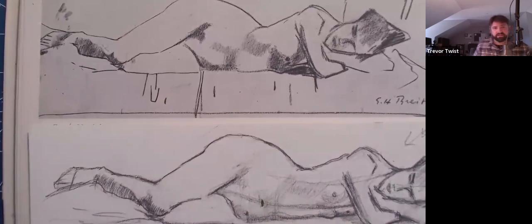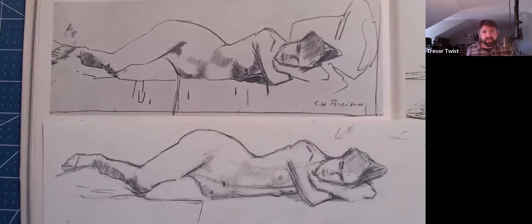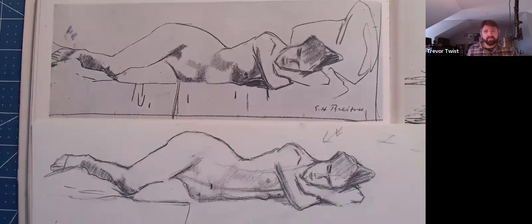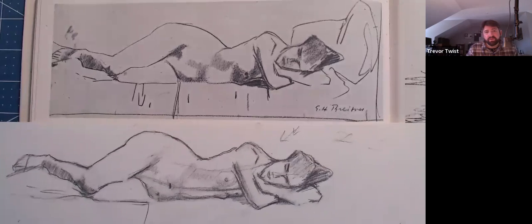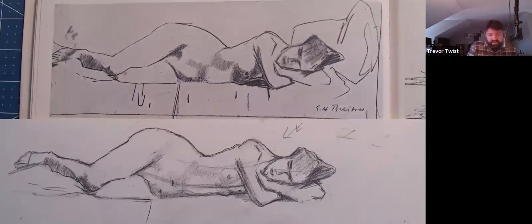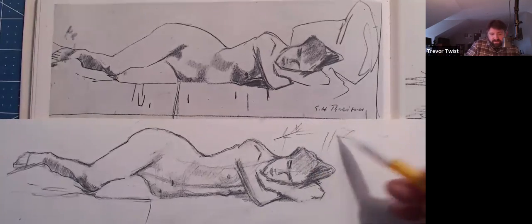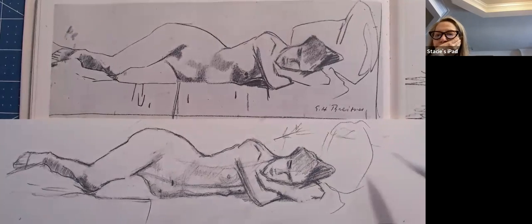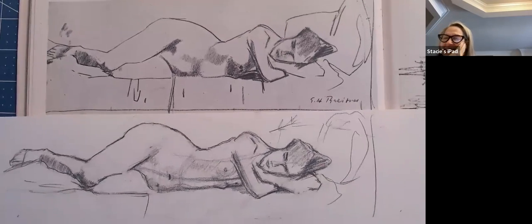I like these. I'm going to zoom out a little bit. He does frame it out too, which is kind of neat. There's a pillow on this end. So that would make sense, Stacy, that there would be some pillow action. He includes the pillow here. I can't draw it, but I can see it.